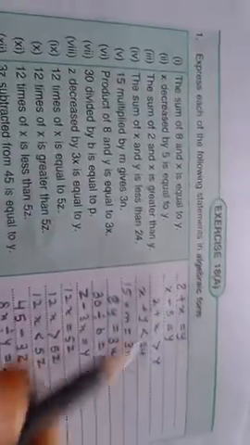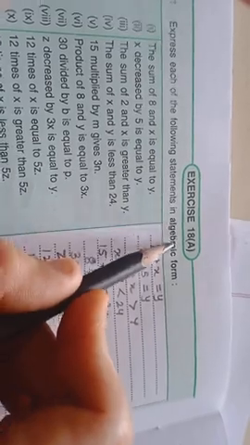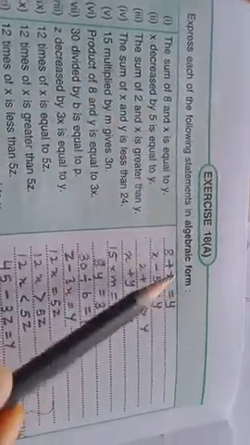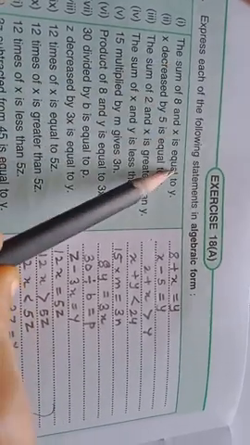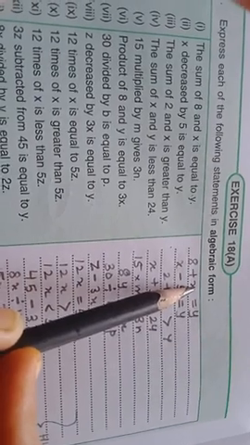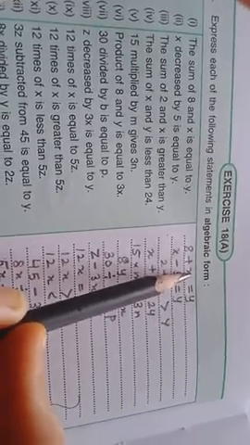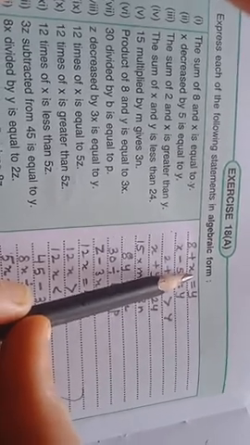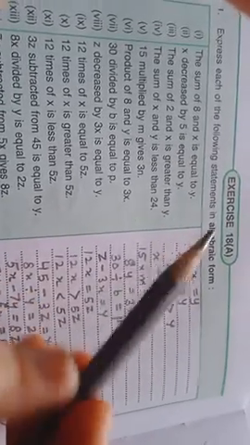Exercise 18a. Express each of the following statements in algebraic form. These are the statements which are in words and we have to convert them in algebraic form. You have to use symbols, you have to use variables, you know, x, y, z, a to z. You have to use signs. Okay, let us see how.